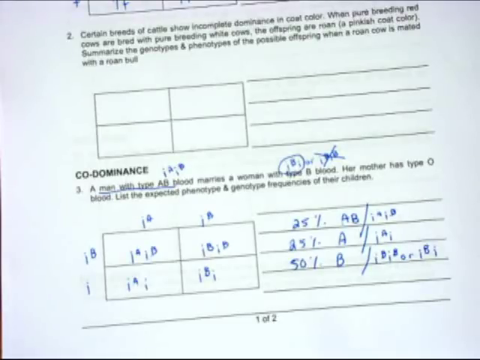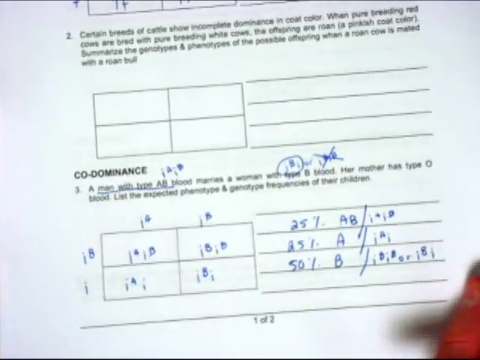Can you go over the pedigrees? Yeah, we'll go over those. It's been a long time since I saw pedigrees. Worry not.